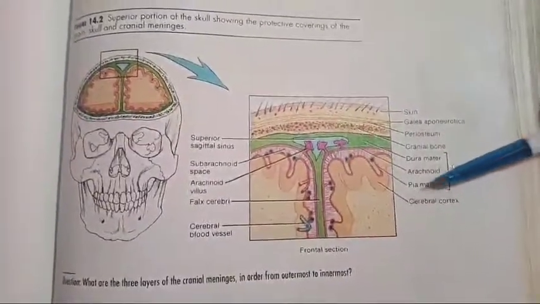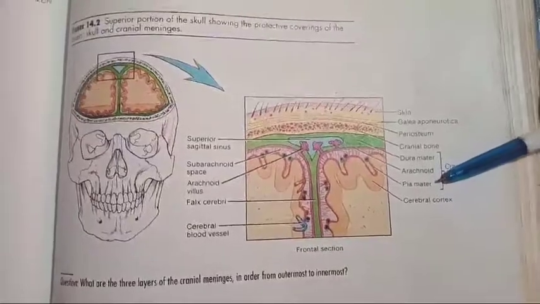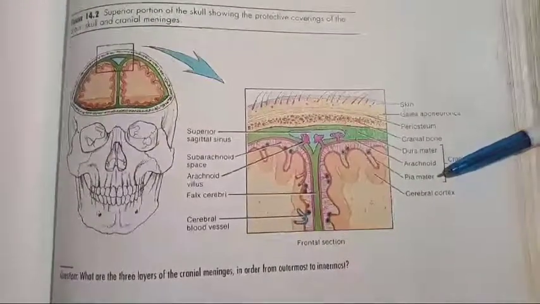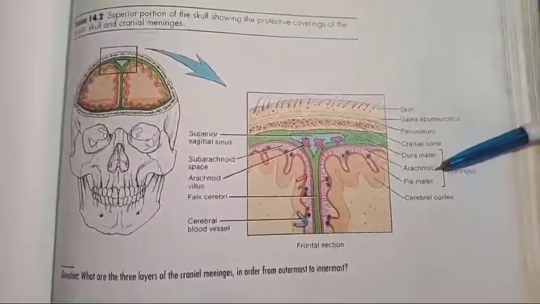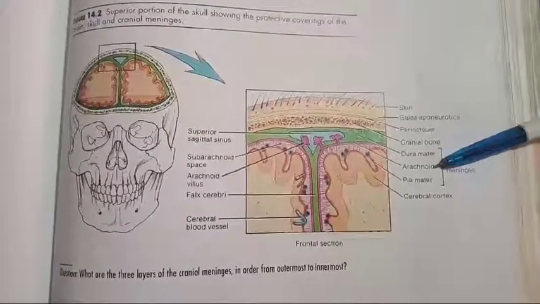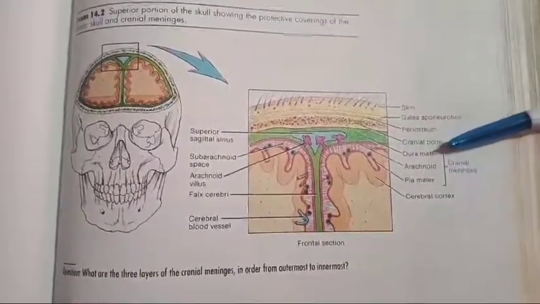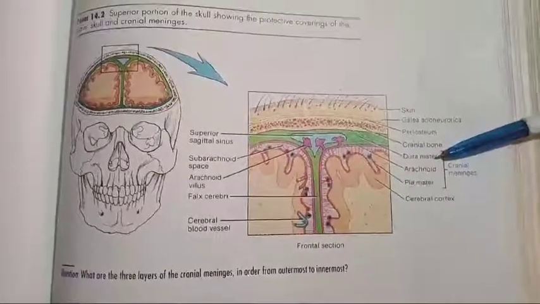From outward to inward, there are three layers. The first one, with very close attachment, is the pia mater. The second one, from inward to outward, is the arachnoid mater, and the most outer layer is the dura mater.